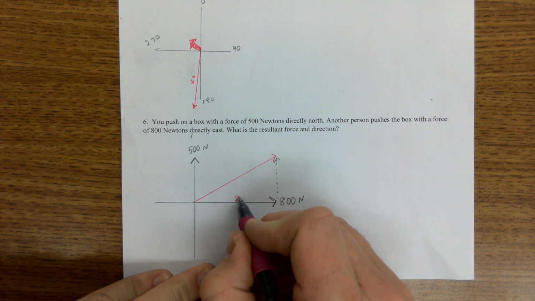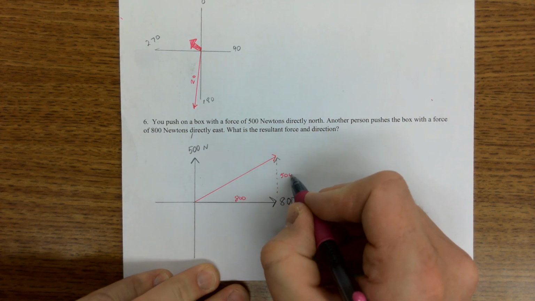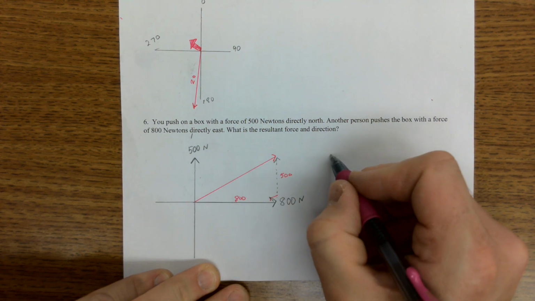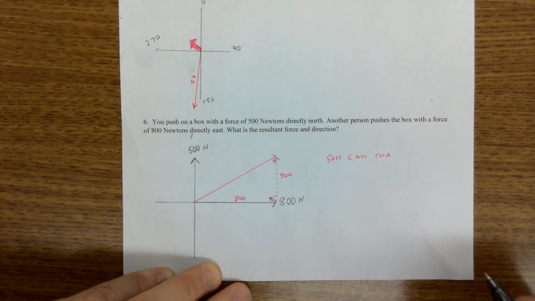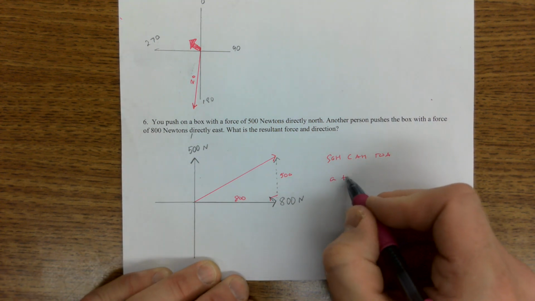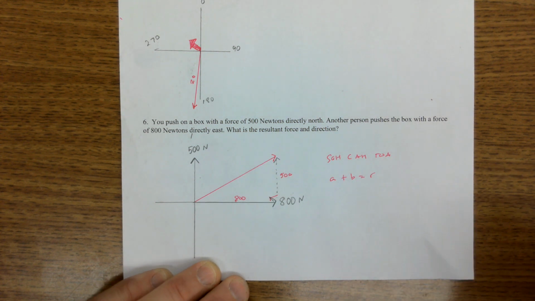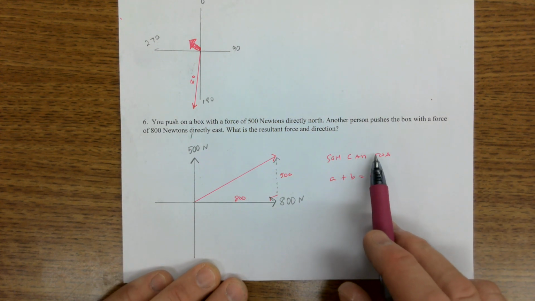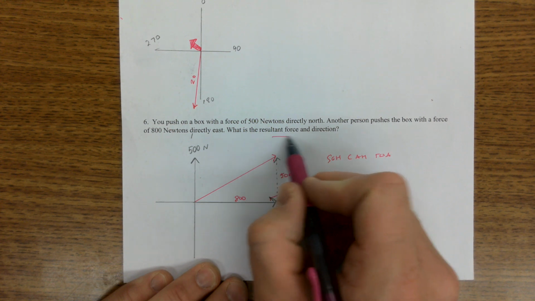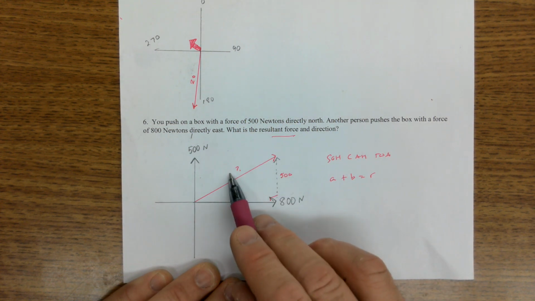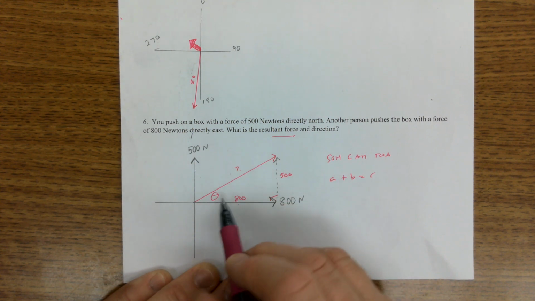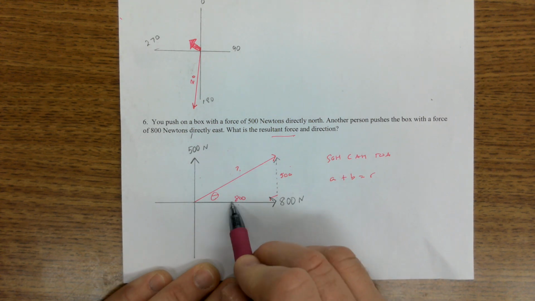It is 800, 500, right angle. You could use SOHCAHTOA because we have a right angle triangle, or you could add the two vectors and do it that way. Either way, this way is going to be easier because if you want the resultant force, that's just this. A squared plus B squared equals C squared. If you want the direction, you can find that angle by inverse tangent right there.